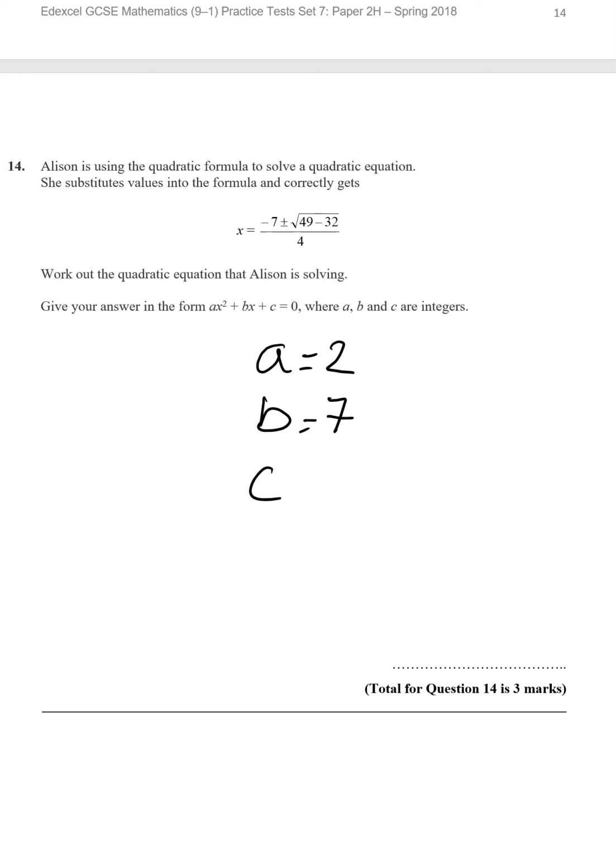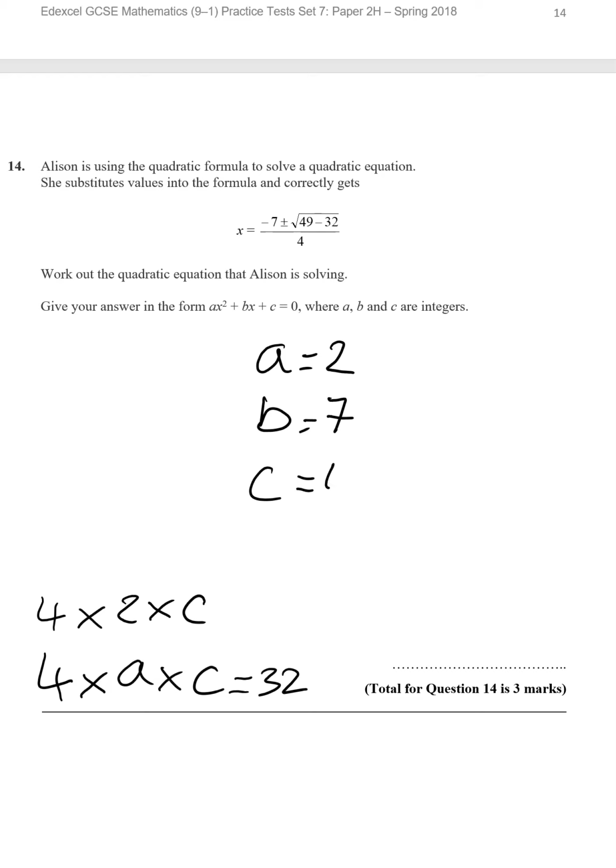Now C is from this bit here, which is made up of 4 times A times C, which is equal to 32, and A is 2, so that's 8, so C must be 4, because 4 times 2 is 8, 8 times 4 is 32. It's minus 4AC in the formula, so C must be a positive 4.